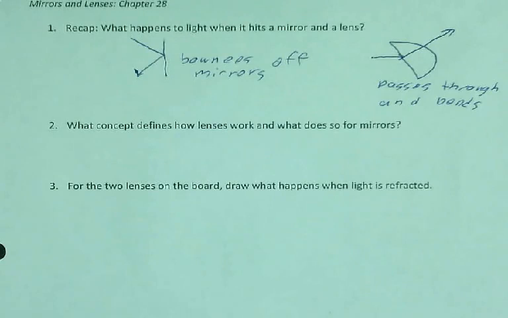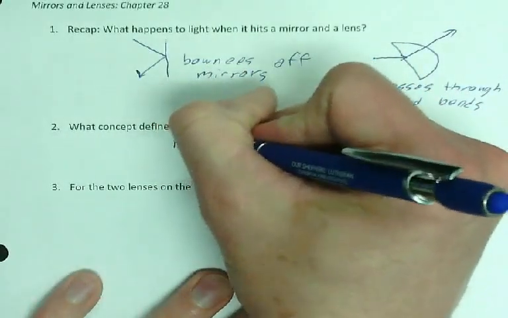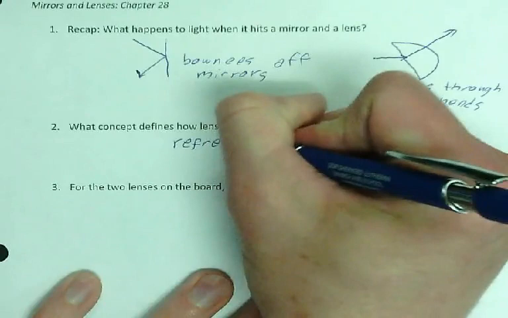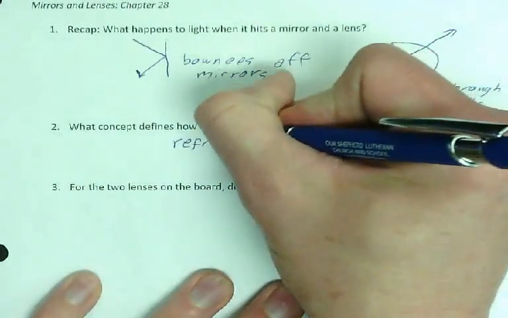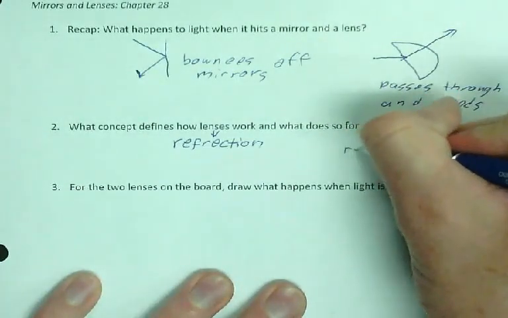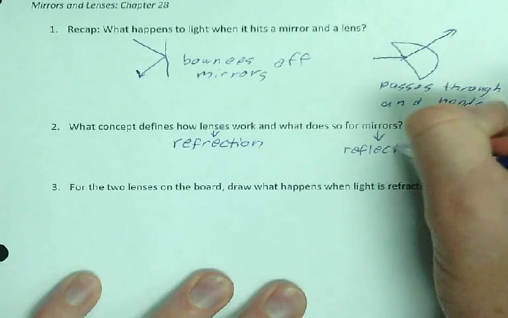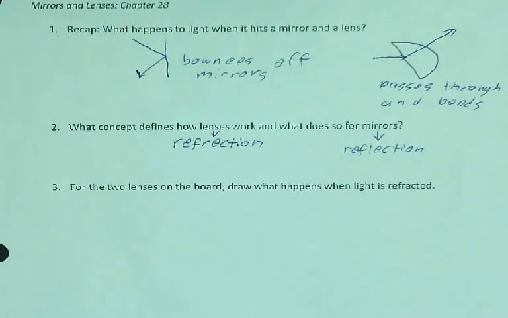So we kind of mentioned these already, but what concept defines lenses and what concept defines mirrors? Lenses are defined by refraction. That's when light bends when it travels from one medium to the next. And mirrors are defined by reflection. That's when light bounces off a surface and returns to the medium it came from. So reflection is what mirrors do. Refraction is what lenses do.